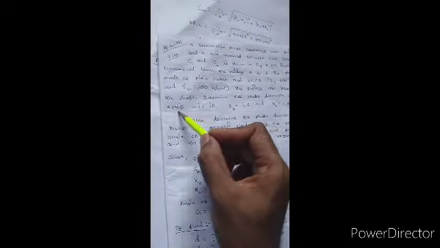First one is the ASME code method, second one is the torsional rigidity method. Using both of these methods, we are going to find out the diameter.